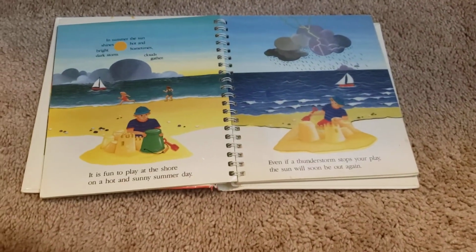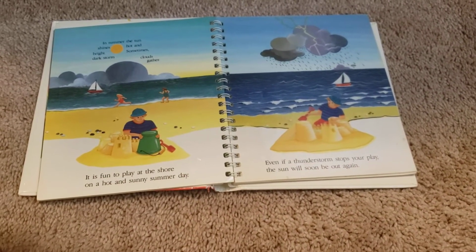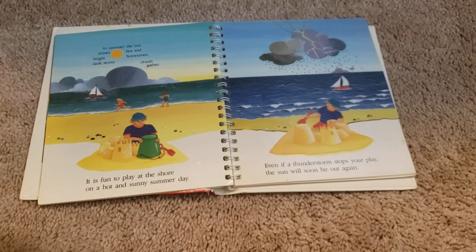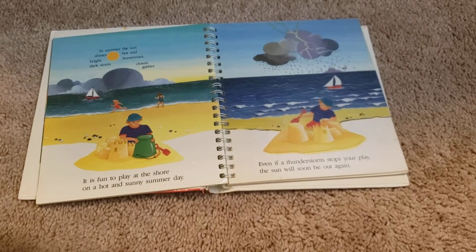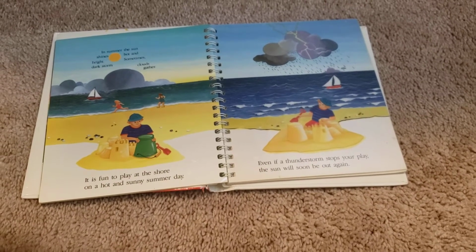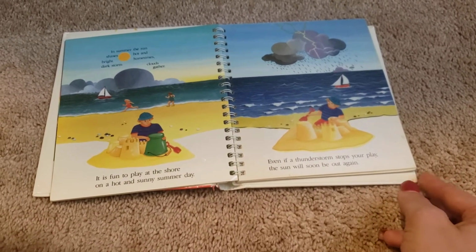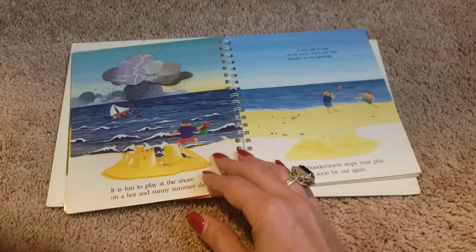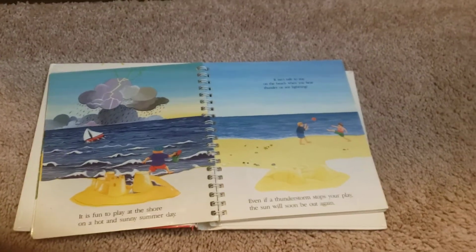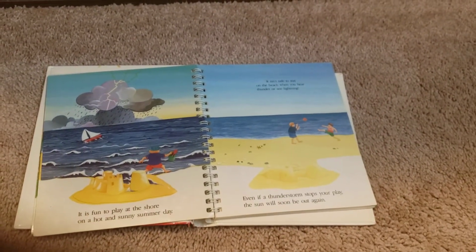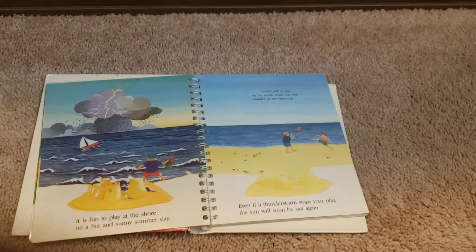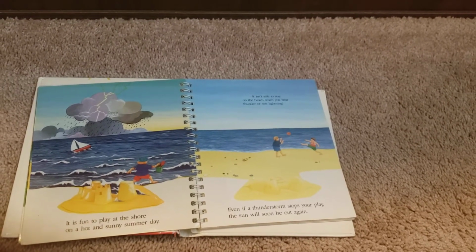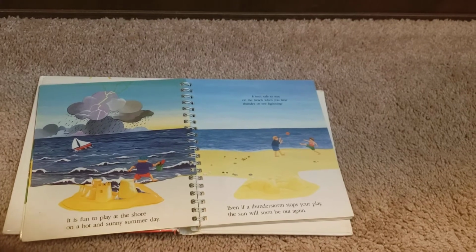In the summer, the sun shines hot and bright. Sometimes dark storm clouds gather. It is fun to play at the shore on a hot summer day. But it isn't safe to stay on the beach when you hear a thunderstorm and lightning. Even if a thunderstorm stops your play, the sun will soon be out again.